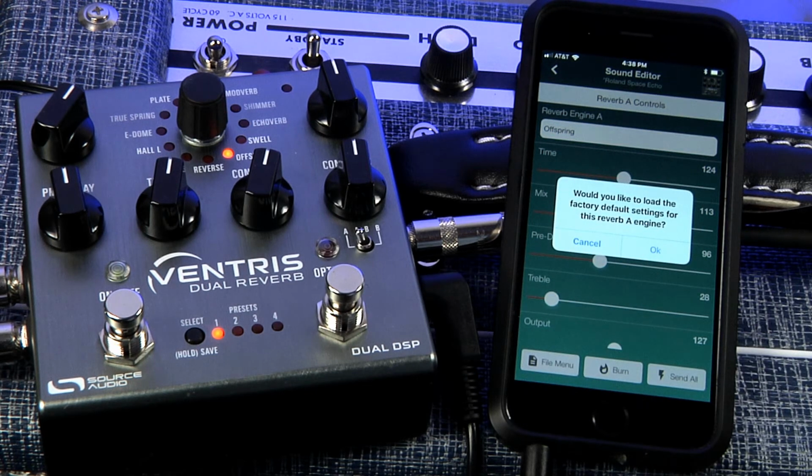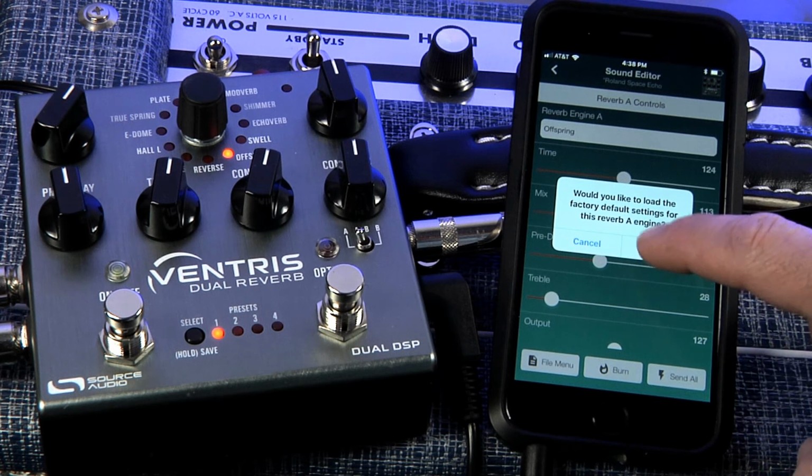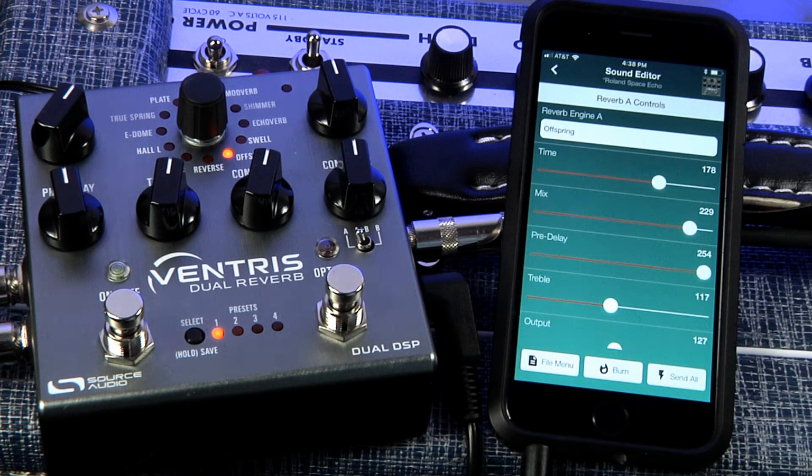When I do this, a little box will pop up and ask me if I want to use the factory default settings. Now this is great. If I hit OK, the app will automatically bring up a great group of settings to use as my starting point. If I hit Cancel, all the settings will stay right where they were before. I do want to use the factory default setting, so I'll hit OK. All right, so this is how Offspring sounds.